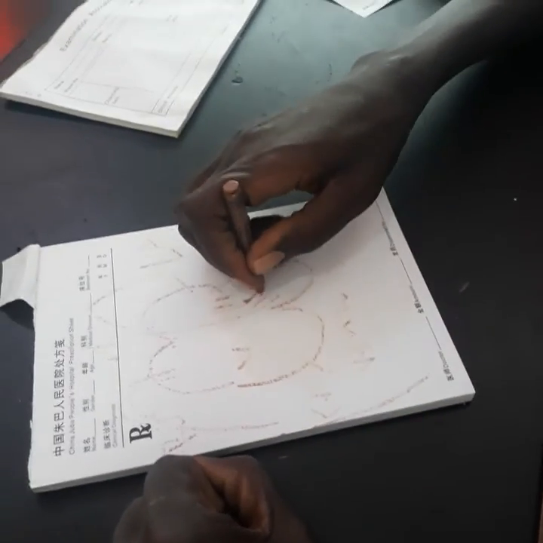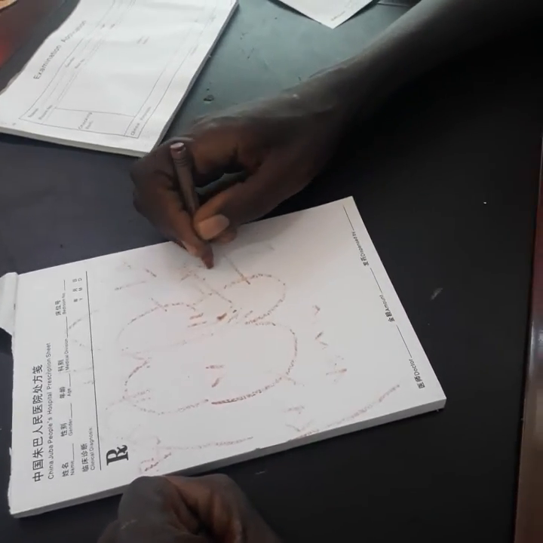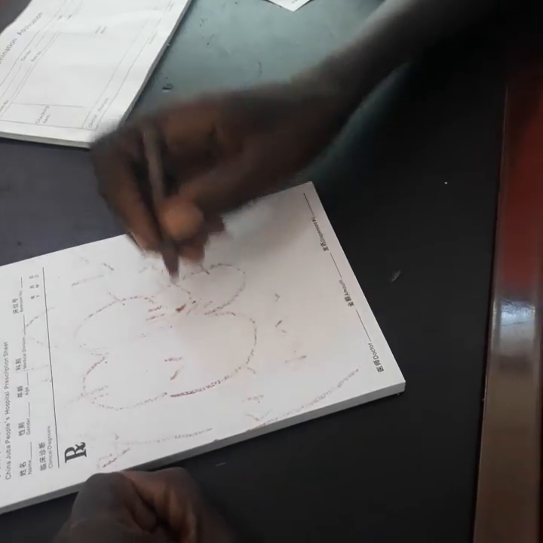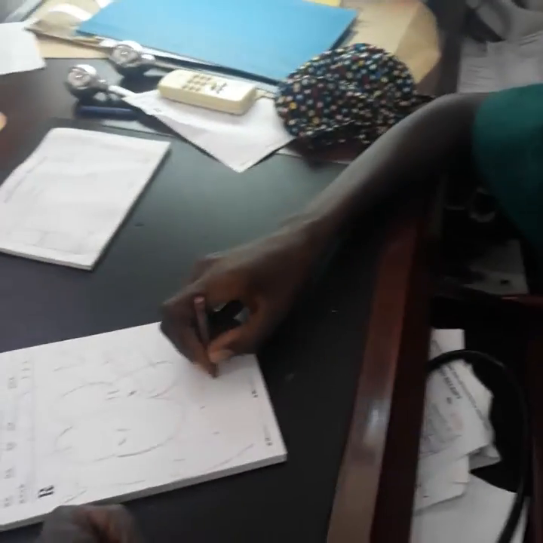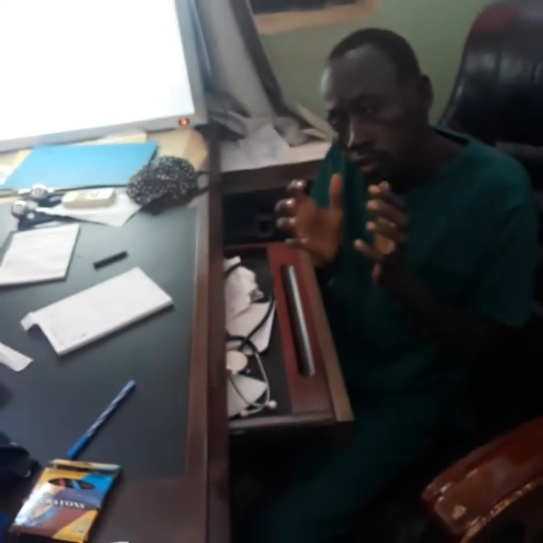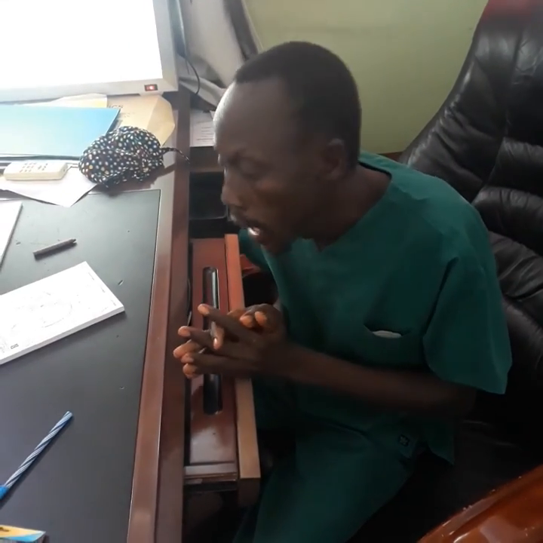There are other two valves here. This is another valve here. It is called the aortic valve, and you have the pulmonary valve. Pulmonary, going to the lungs. Okay, pulmonary valve. Now, during ventricular systole, the ventricles contract and they push the blood into the lungs or to the aorta and to all parts of the body.